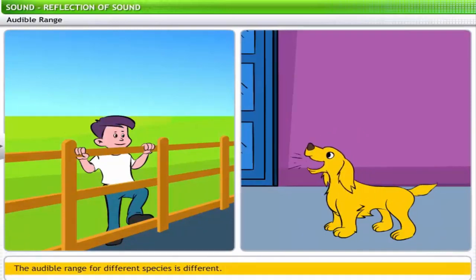Dogs, for example, have an audible range much higher than that of humans. That's why people have watchdogs. Dogs can hear many sounds that are not audible to the human ear.